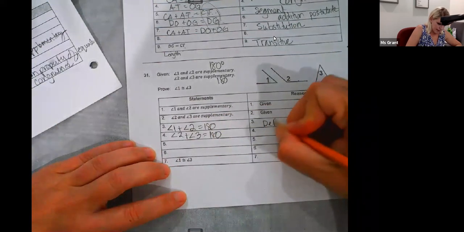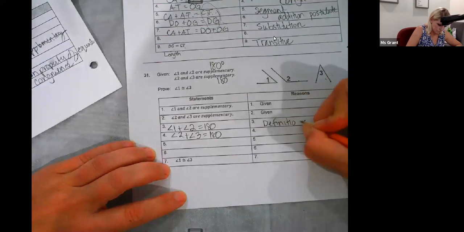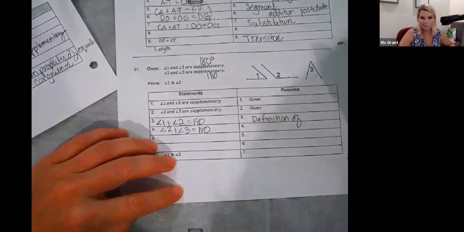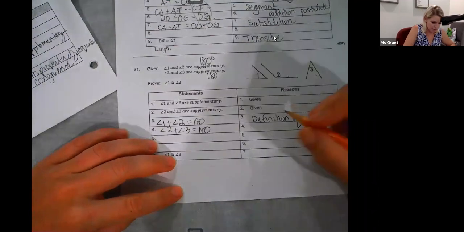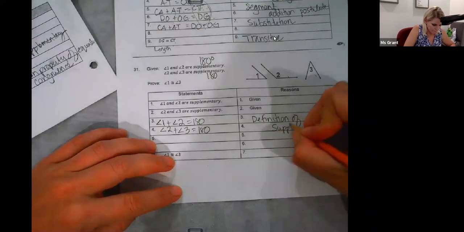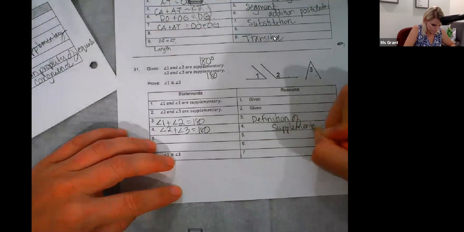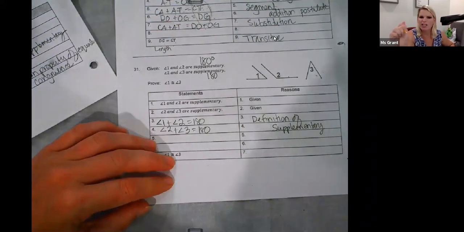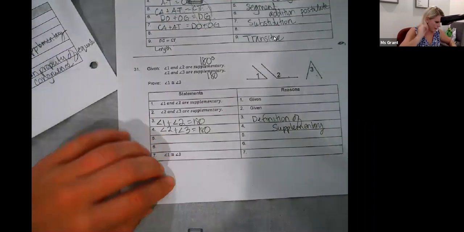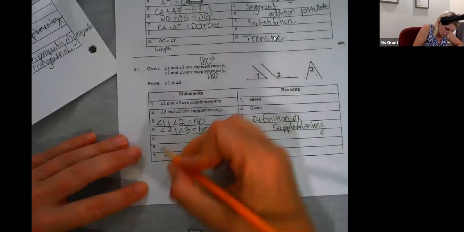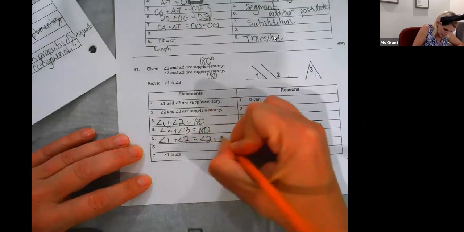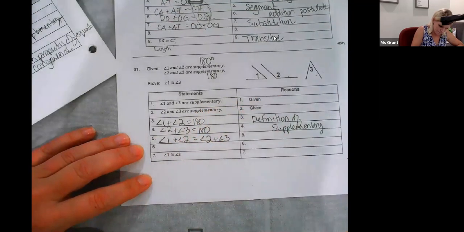Definition, same reason. I just chose to put them in two lines. Now, if they both equal 180, they equal each other. Angle 1 plus angle 2 equals angle 2 plus angle 3, right?